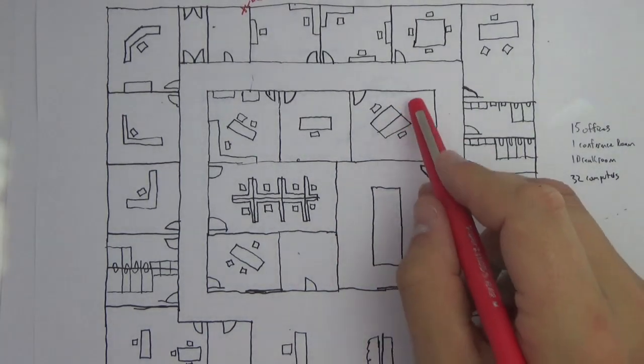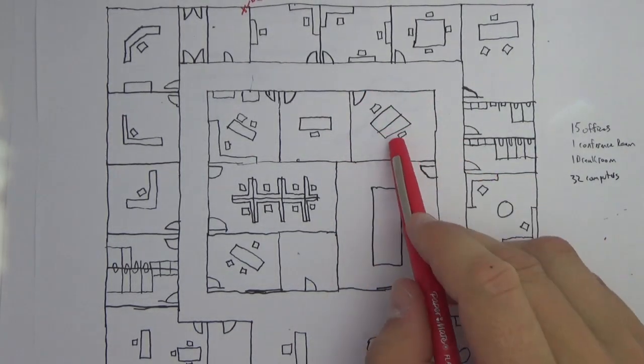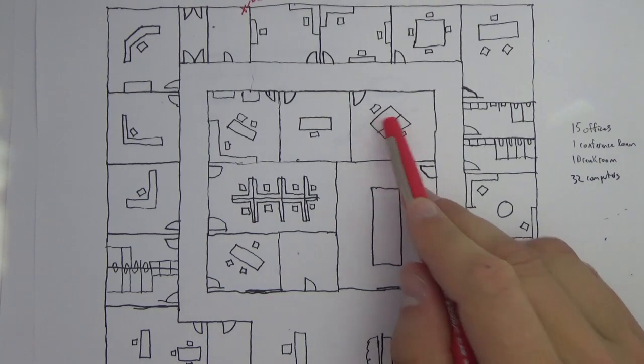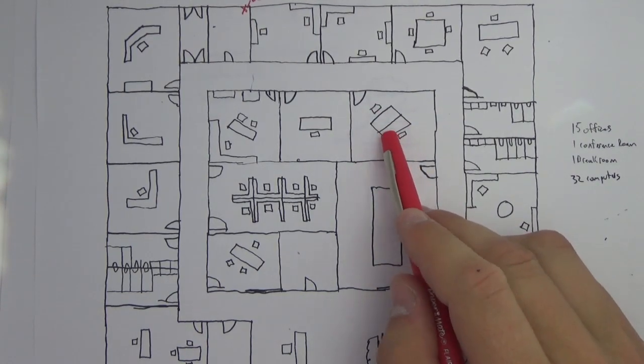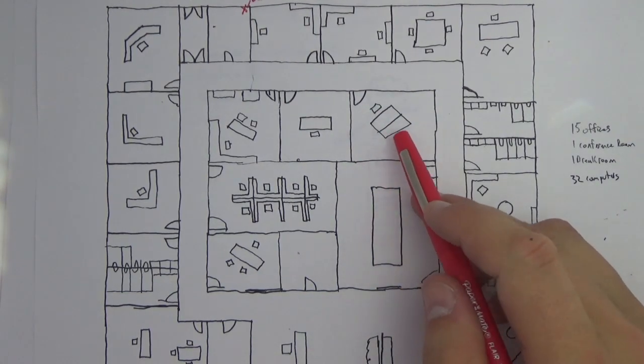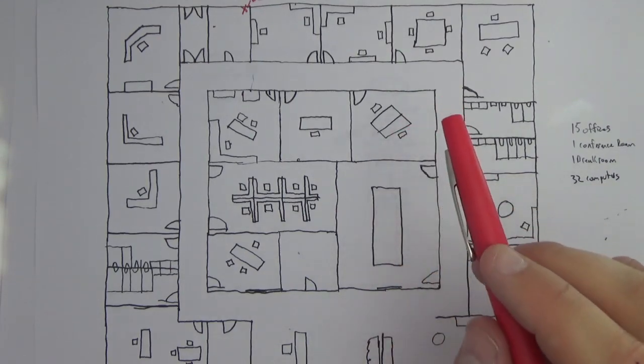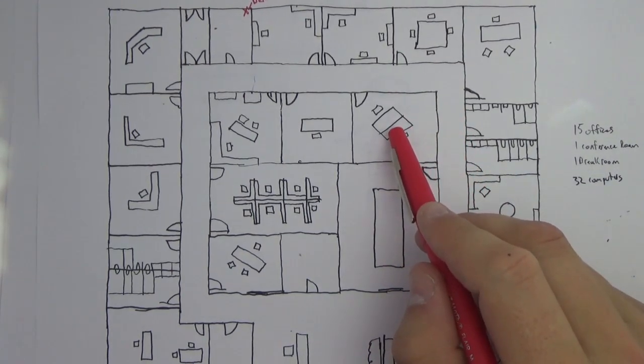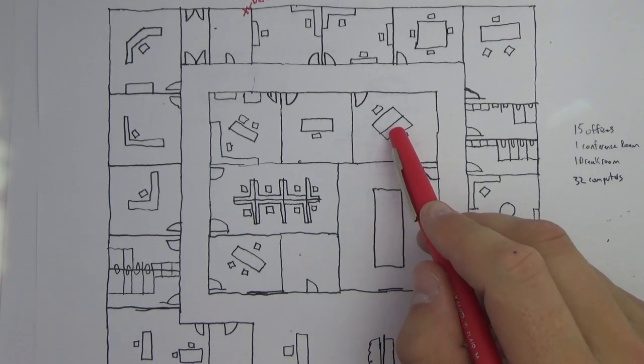Okay, so let's say we've got this office here. This one's kind of a weird one in that we've got desks in the middle of the room. It looks like we've got two people facing each other at desks in the middle of the room. The question becomes, where do I put the Ethernet jack in this room? Okay. Got a couple of options.